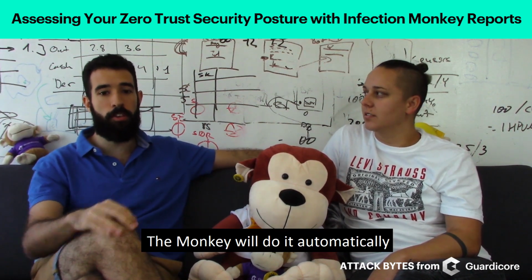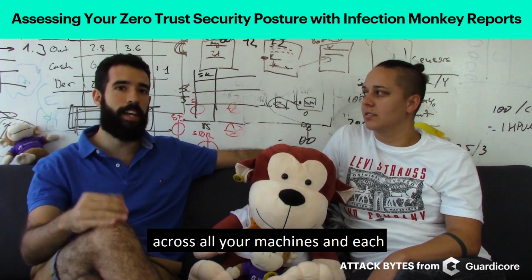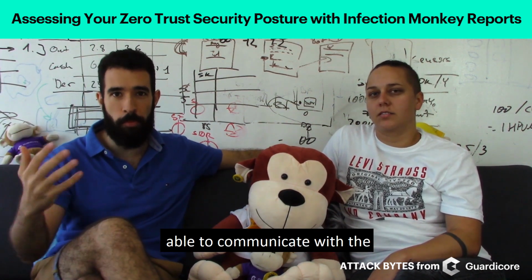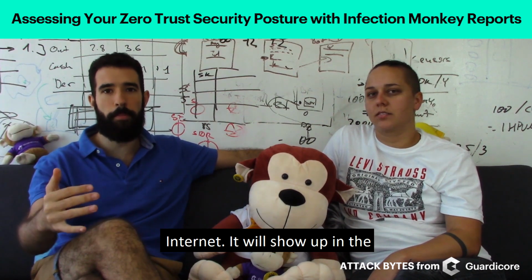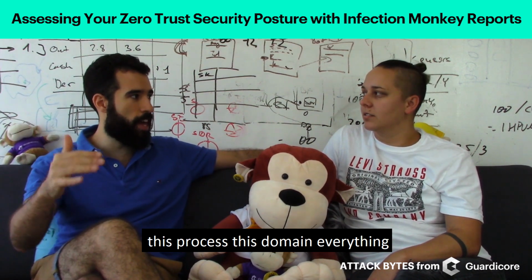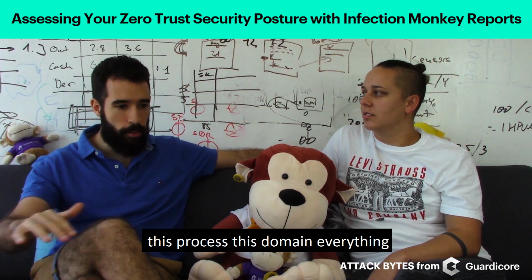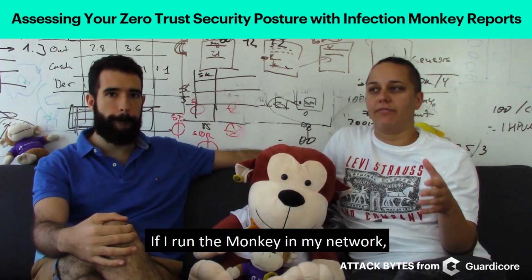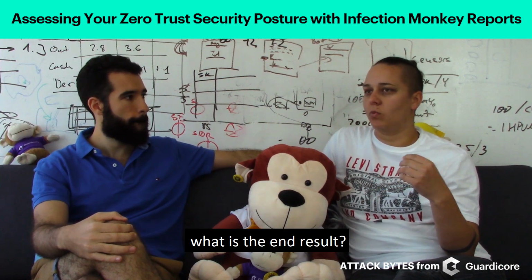Nice. The monkey will do it automatically across all your machines, and each machine it was able to create a new user and the new user was able to communicate with the internet, it will show up in the report: this machine, this time, this process, this domain, everything. You can match it up with your logs and make sure your security solutions are working. If I run the monkey in my network, what is the end result?